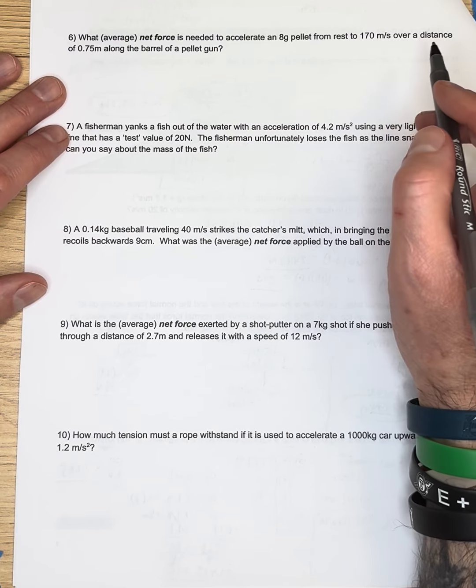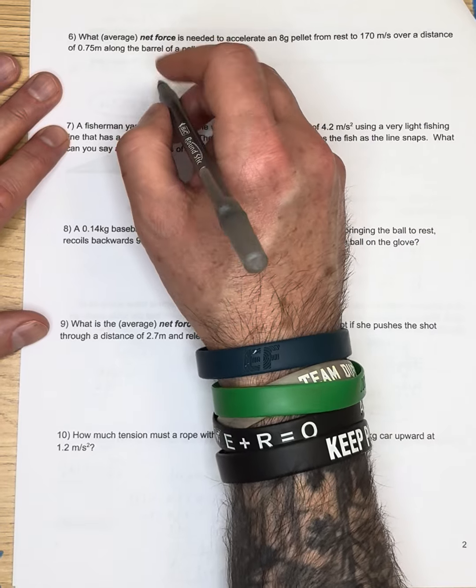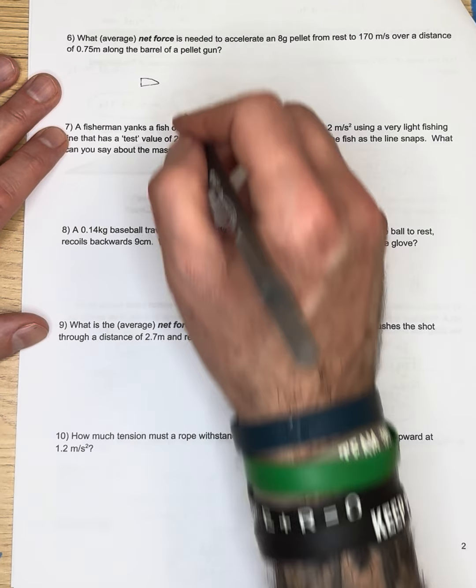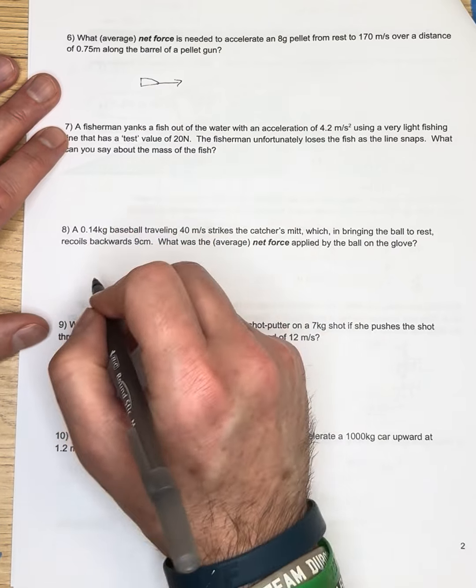Analyze the object's motion to get its acceleration rate, which you can then substitute in Newton's second law, F net equals ma. So if we think about the pellet here being fired from this gun, they want to know what the net force is. That's what we're looking for.